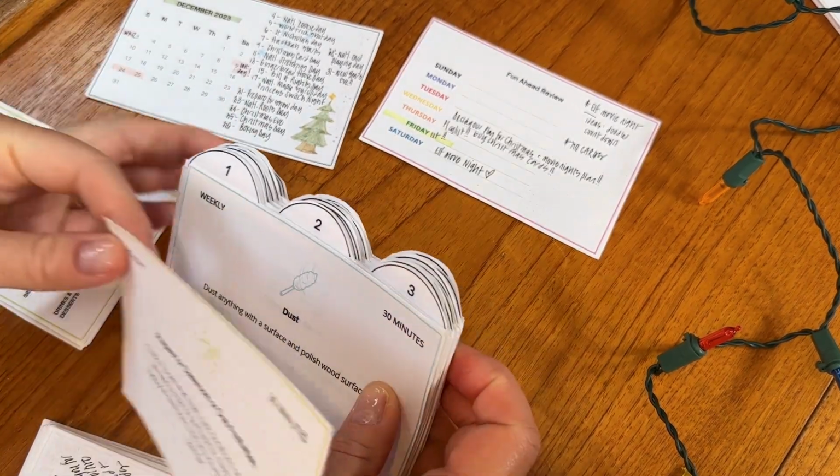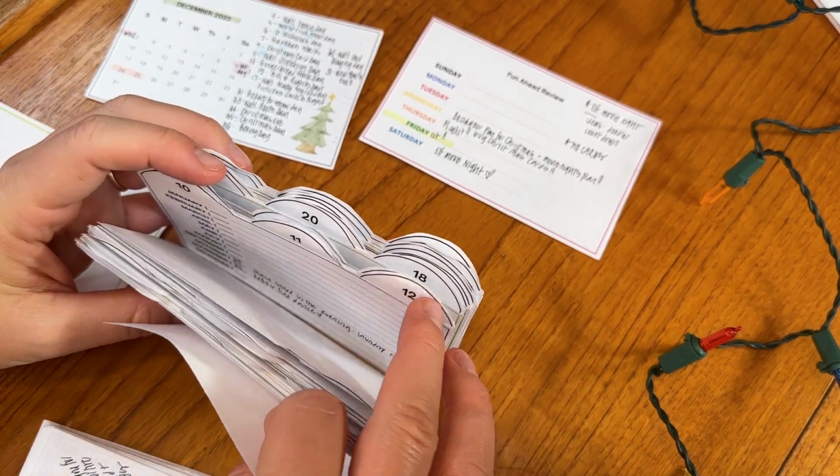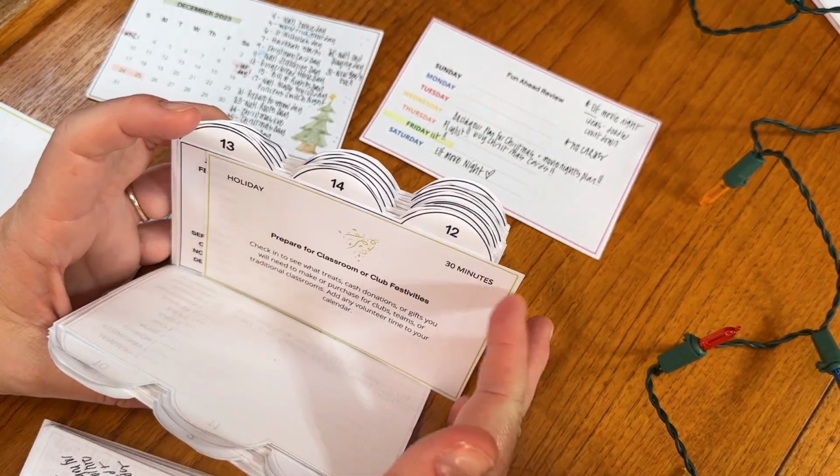I'm interested to know what activities, what things you're preparing for, what traditions that you have around Christmas and the holidays.